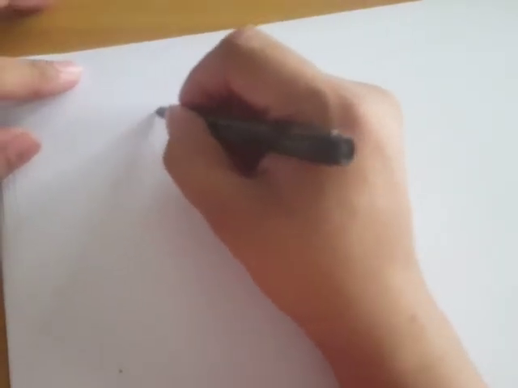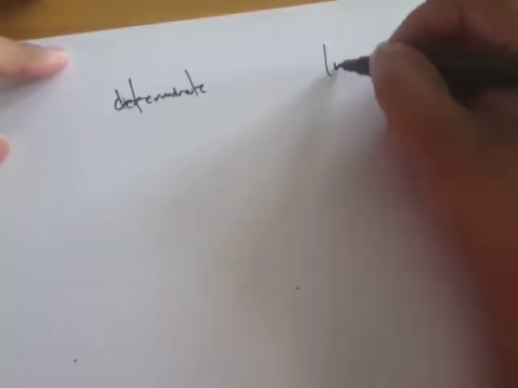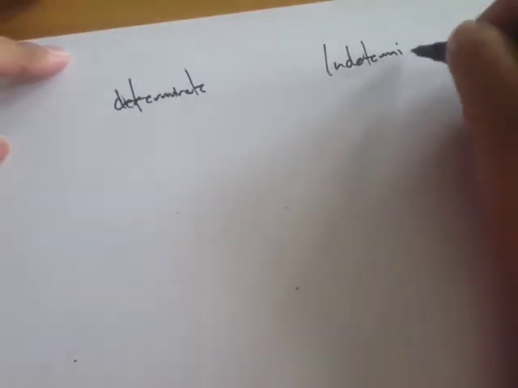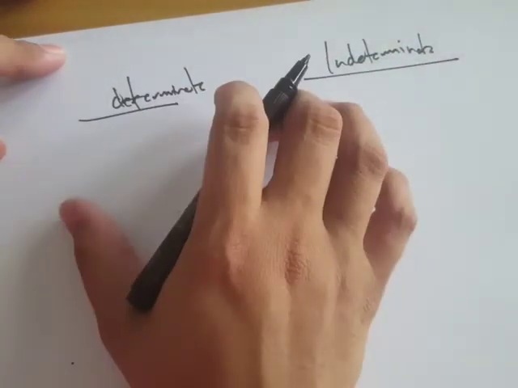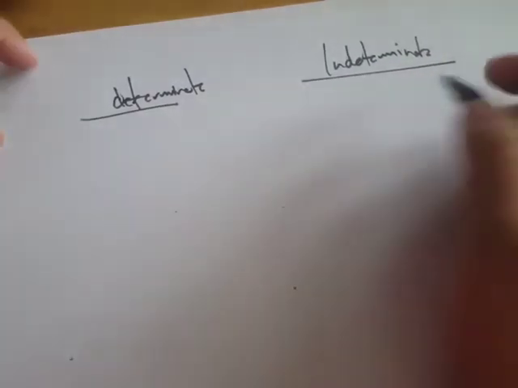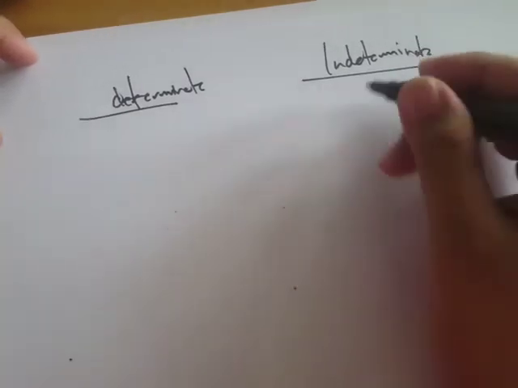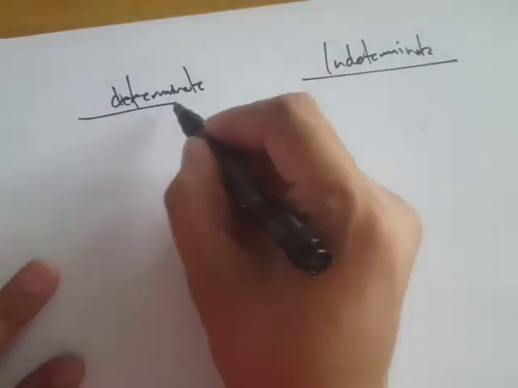So let's discuss the difference between determinate and indeterminate first. Okay, determinate and indeterminate. We have said that for determinate structures you can just apply the equilibrium, right? But for indeterminate you can't. You need other relationships like force-deformation relationships and the compatibility conditions and stuff like that.